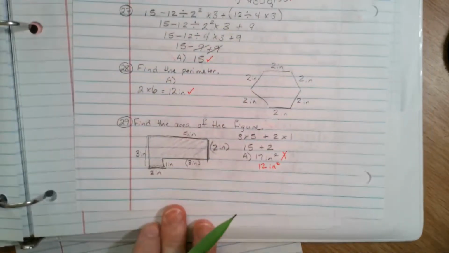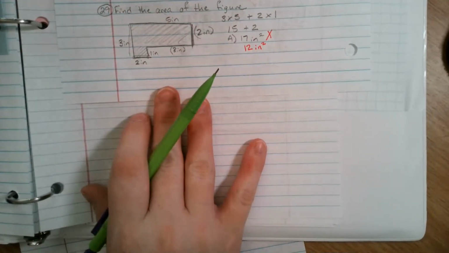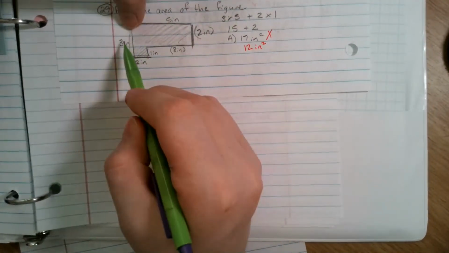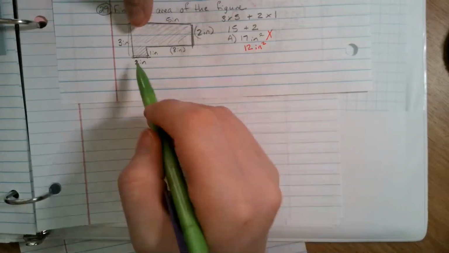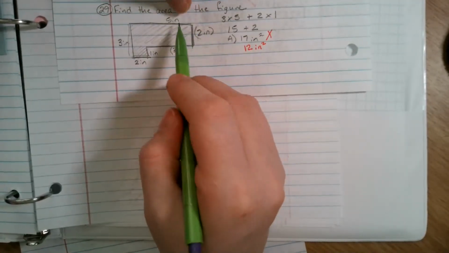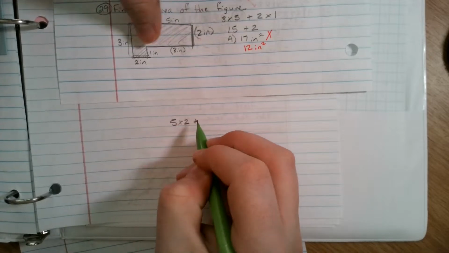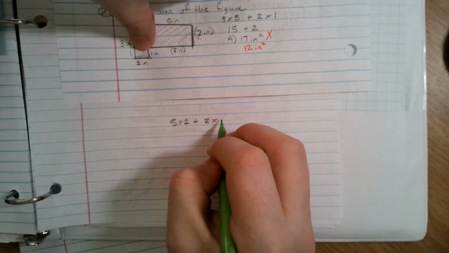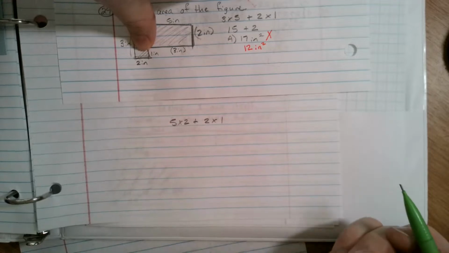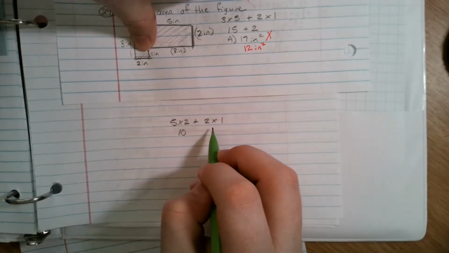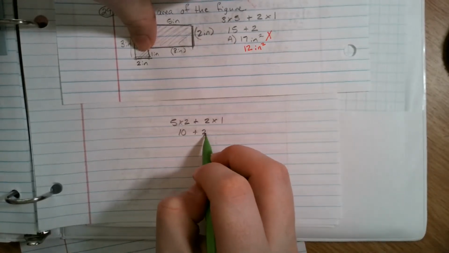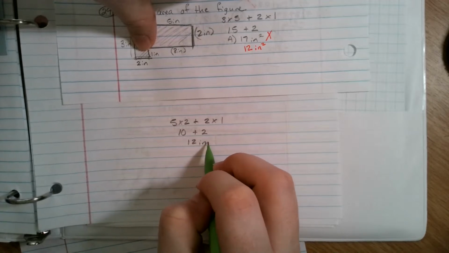So what that means is instead of this 3 times 5 plus 2 times 1, it should have simply been 5 times 2 plus 2 times 1. So 5 times 2 is 10. 2 times 1 is 2. So that would have been 12 inches squared.